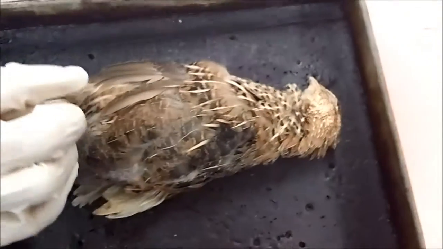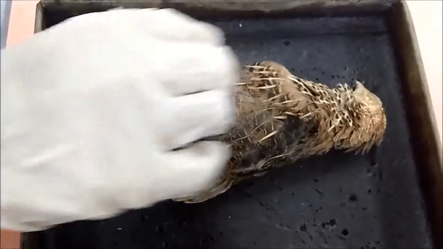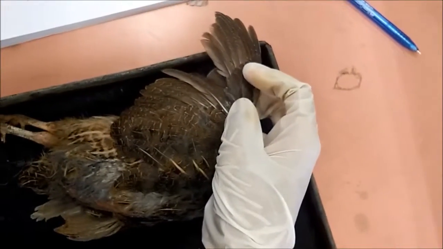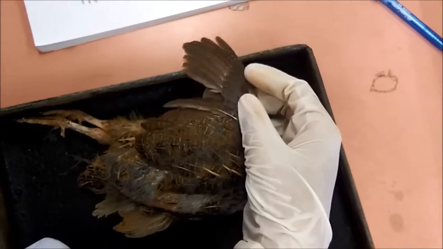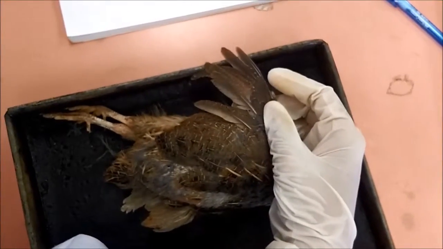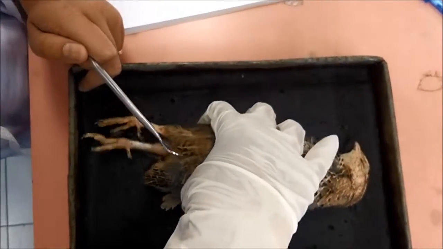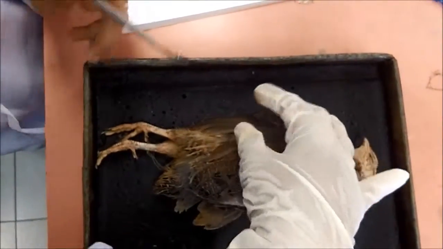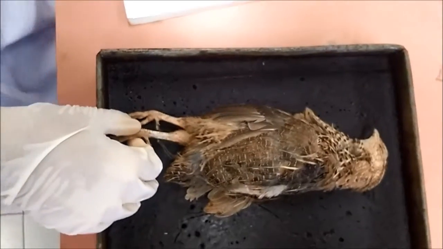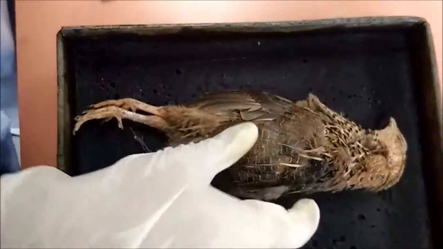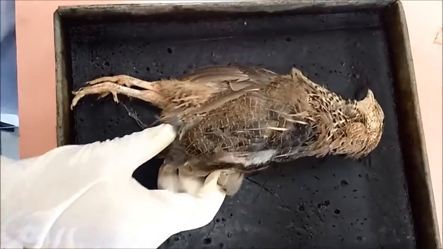The forelimbs are modified as wings, while the hind limbs are strong walking legs. So this is the forelimb, which in birds is modified for wings, and the hind limbs are for walking. So lastly, we go to the tail.